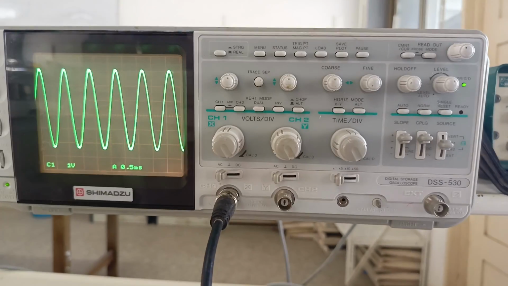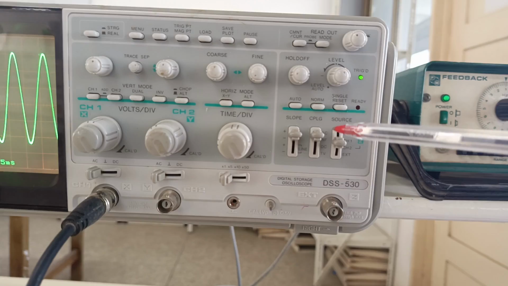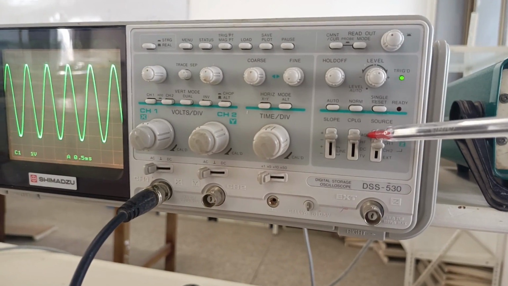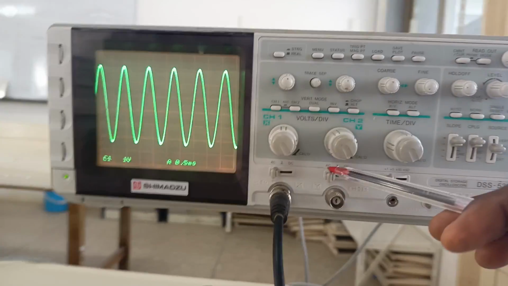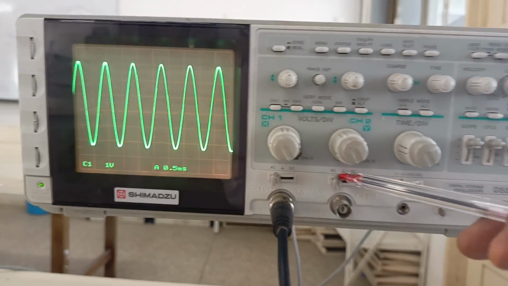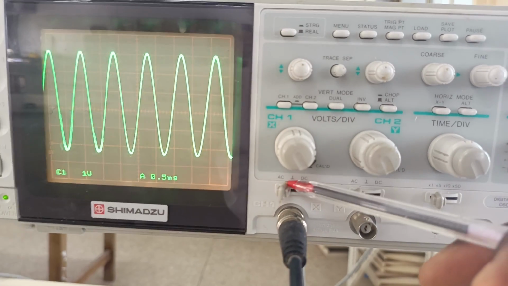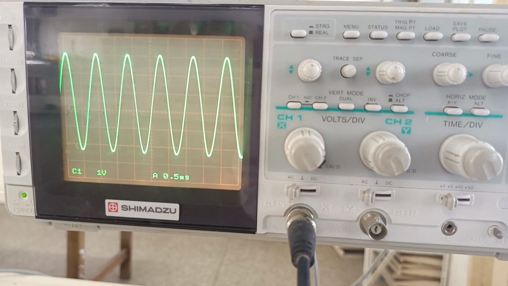And then if we are displaying AC, we have to put this on AC as well, because we are displaying AC.